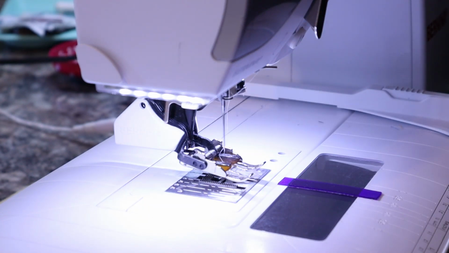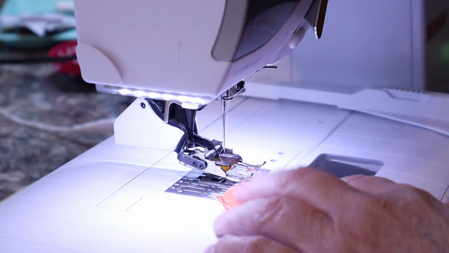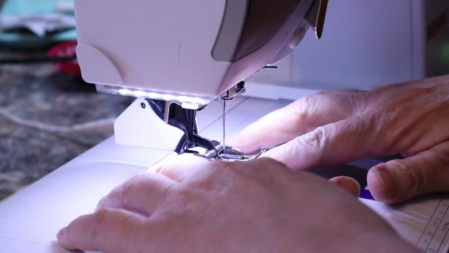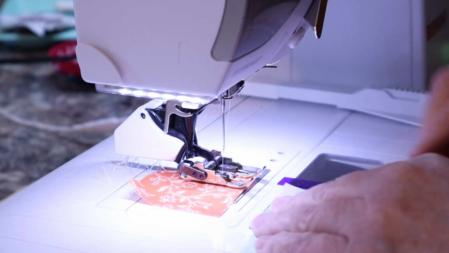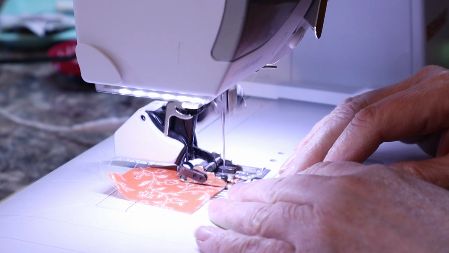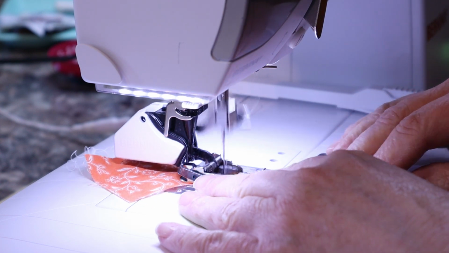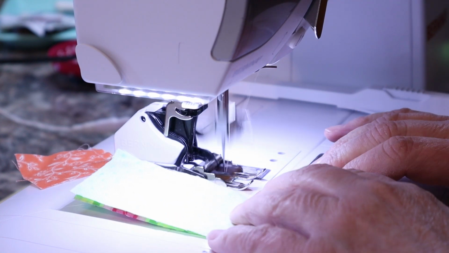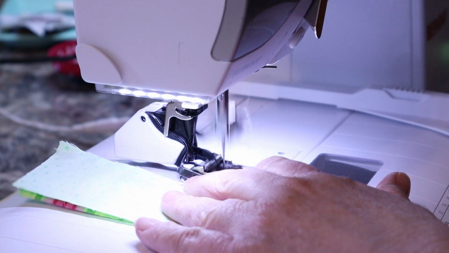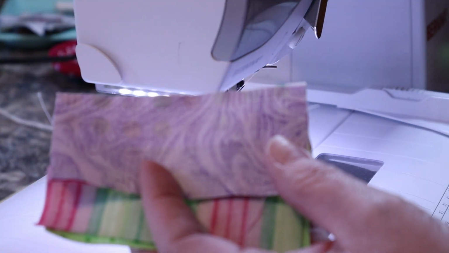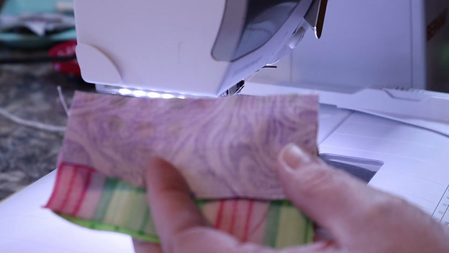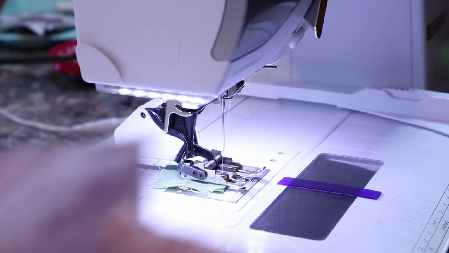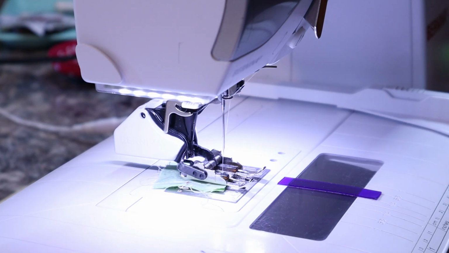Okay, so when you use a leader and ender, that doesn't happen. You don't have that problem. So you can see how nice the stitches are. There's no nesting. So that's the third reason. No nesting is the third reason that I use the leaders and enders.